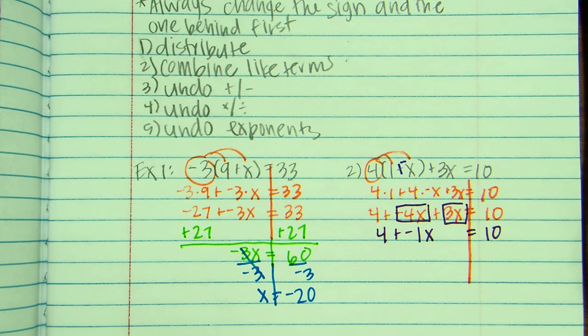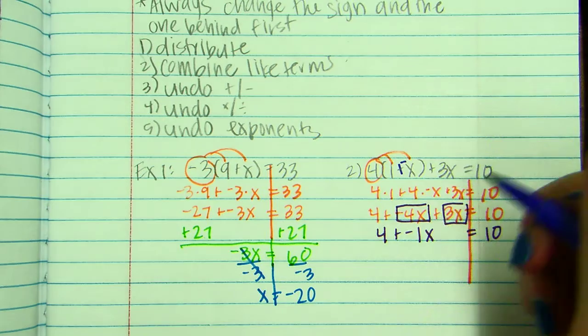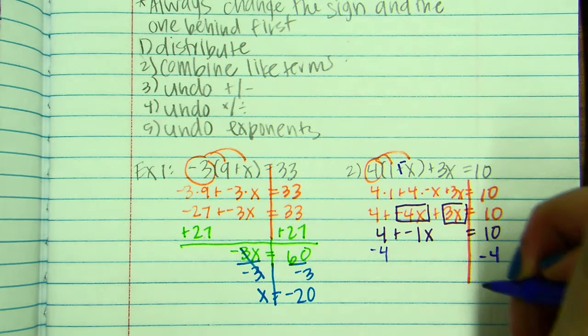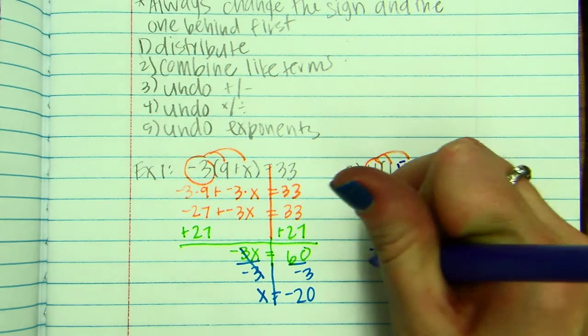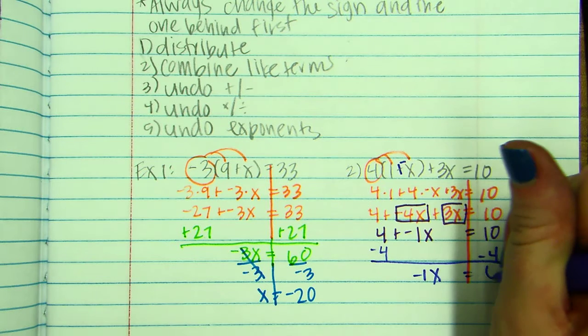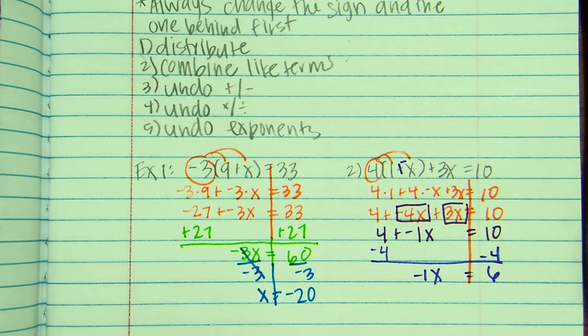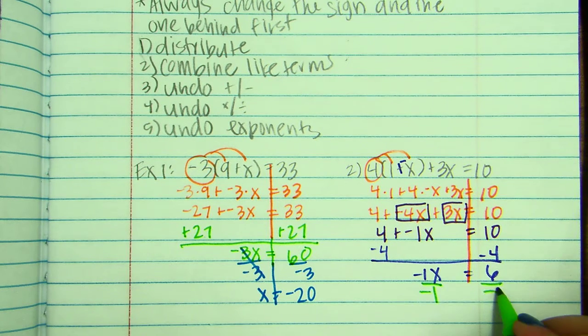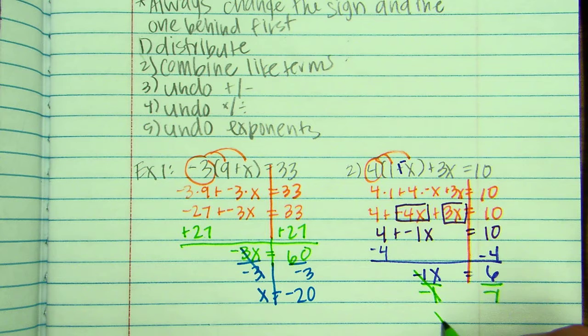Now I'm on step 3, undo addition and subtraction. So I want to get rid of this 4, so I'll subtract 4 from both sides. So I have negative 1x equals 6. And then how do I get the x by itself? I have to undo multiplication. Step 4. So I'll divide by negative 1. That becomes positive 1x equals negative 6.